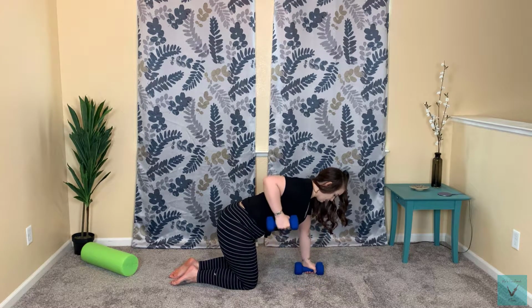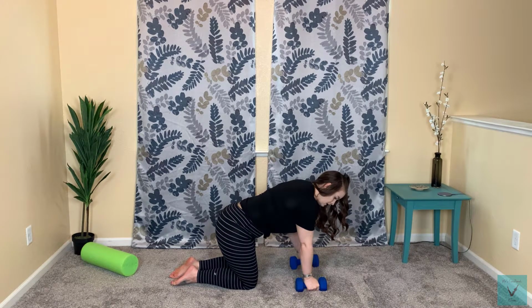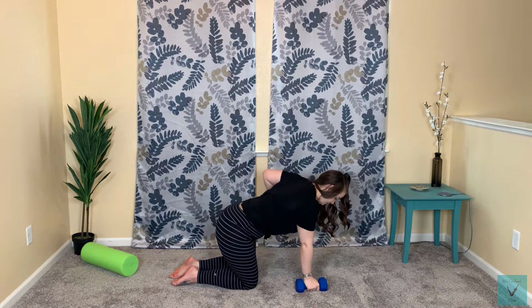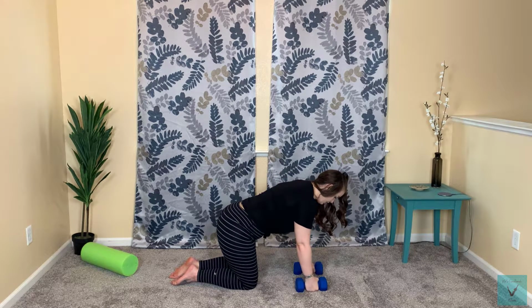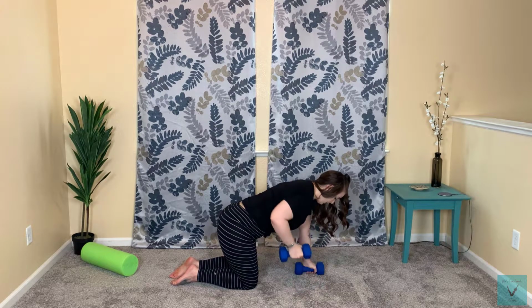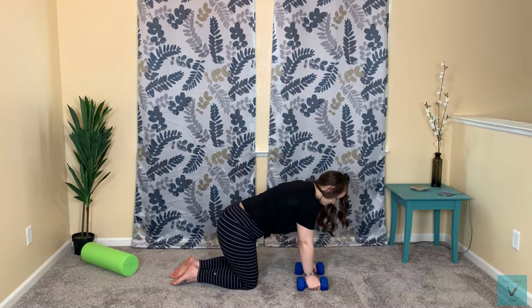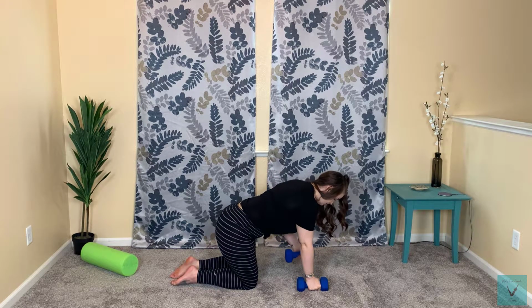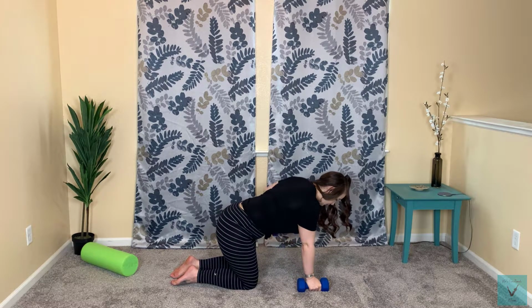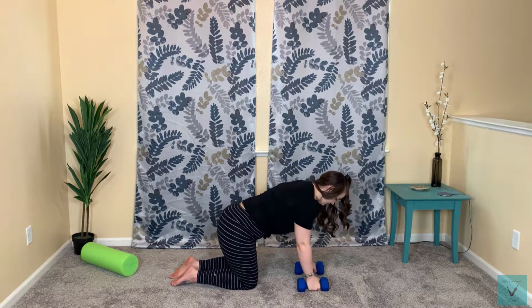All right, after this, we're going to take it into some reverse flies. Still down here on the ground. It's really important that we strengthen up those back muscles that have gotten weakened out over time and have caused those rotator cuff muscles to work a little too hard. Side here, and we're going to go into those reverse flies.